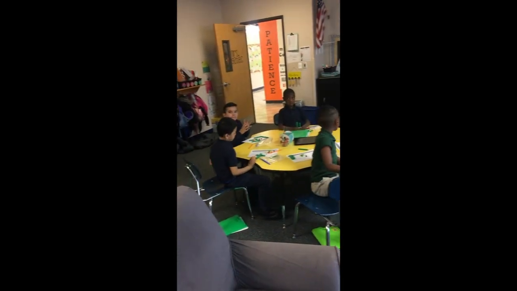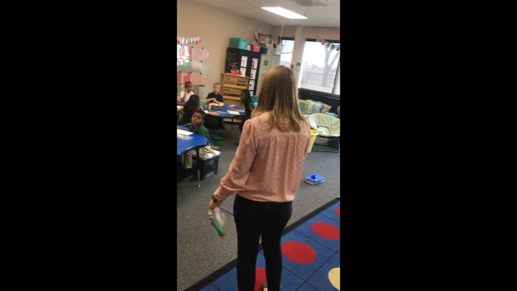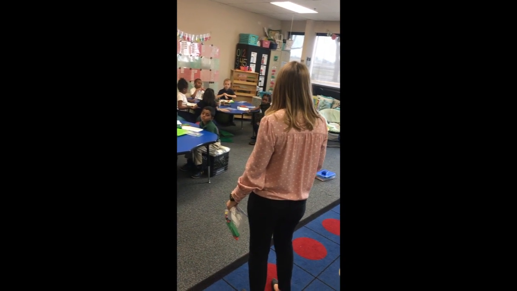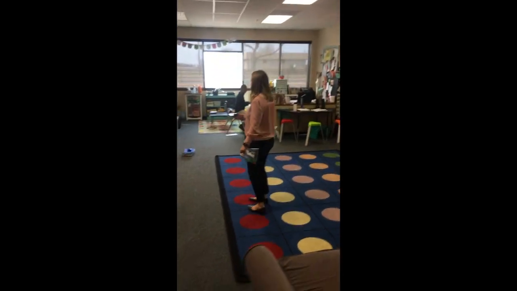You are going to choose any 2-digit number. Now remember, you and your partner have to be able to build that 2-digit number with your blocks. So could you choose 9? Well, you could choose just about any 2-digit number, okay? With the blocks that you and your partner have. So you're going to pick any 2-digit number.